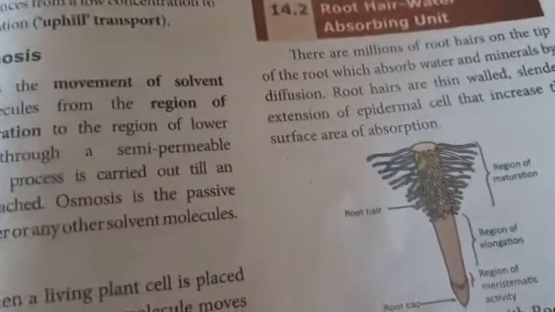Today's homework is root hairs, the water absorbing unit.